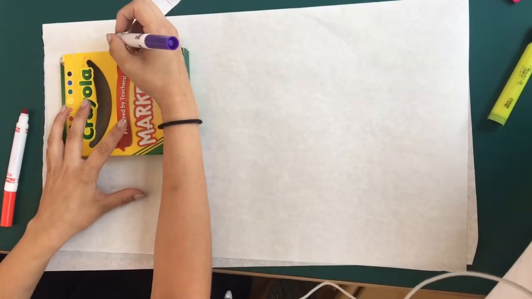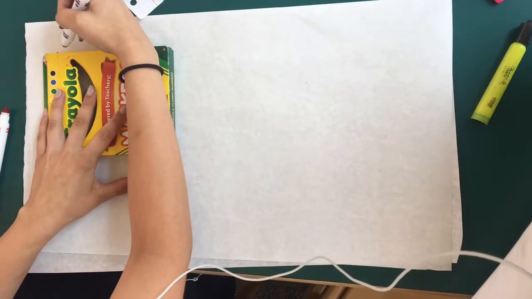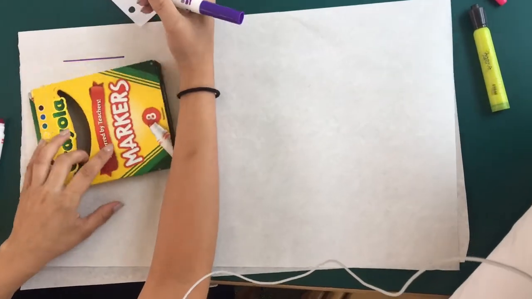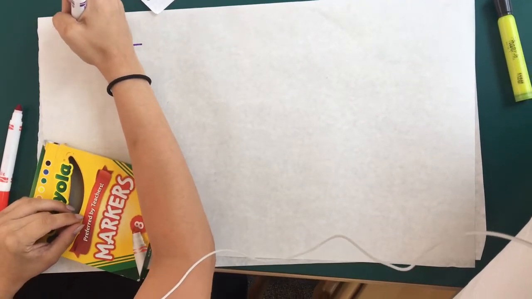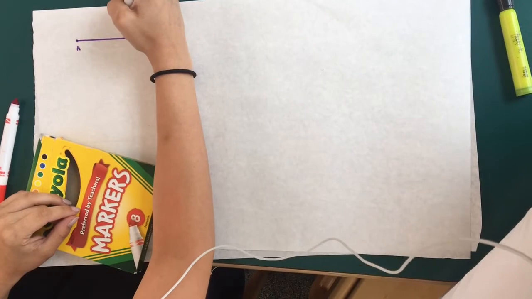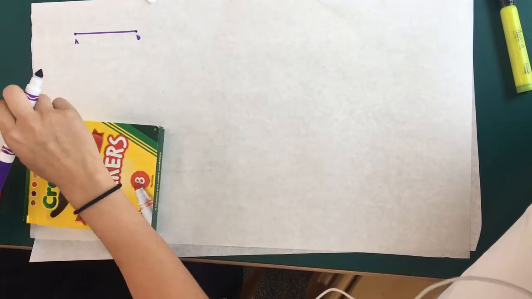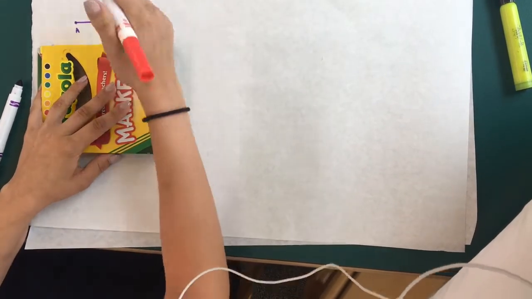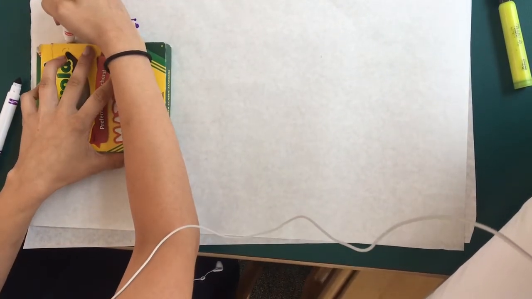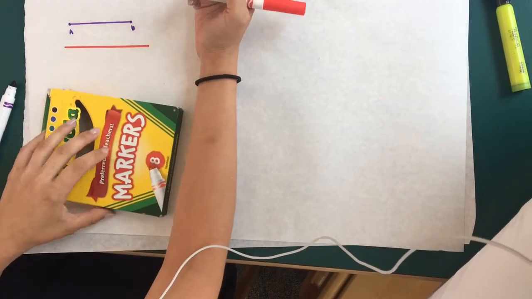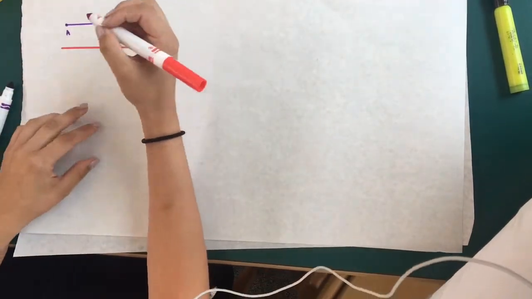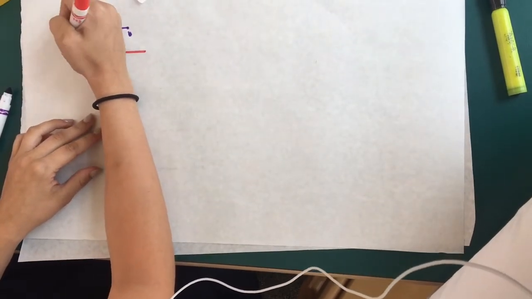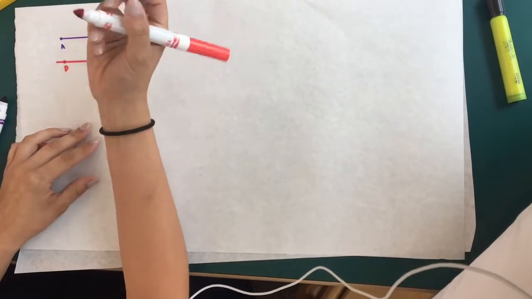Alright, so today we're going to be learning how to copy a line segment. First, draw the line segment that you're going to copy, and make the endpoints whatever variable you want. I'm using A and B. Then you can use a different color. I'm using red to make another line segment, and make sure it's longer than the first line segment you made. Place a point D, or whichever variable you want, right where the point A is, and just write point D.